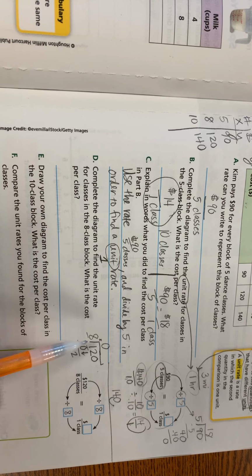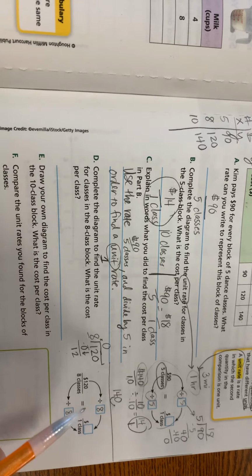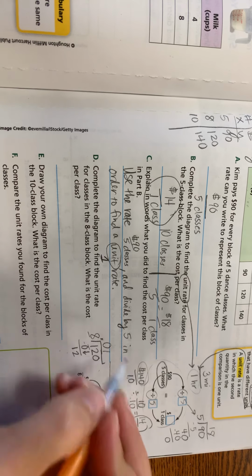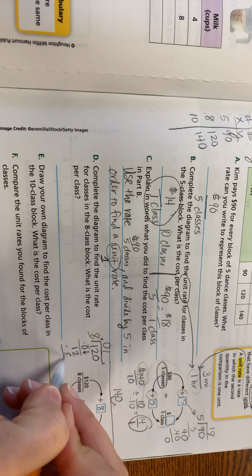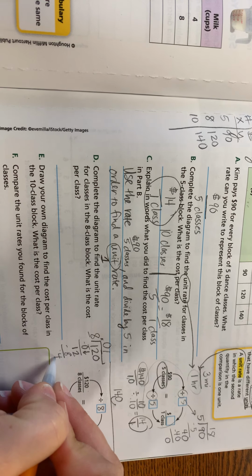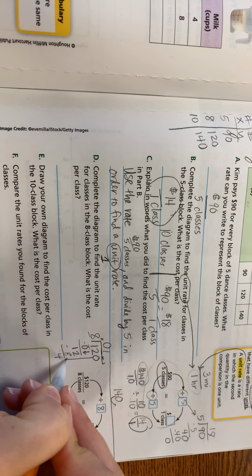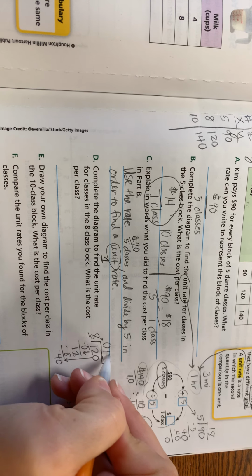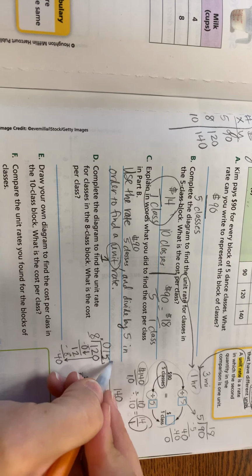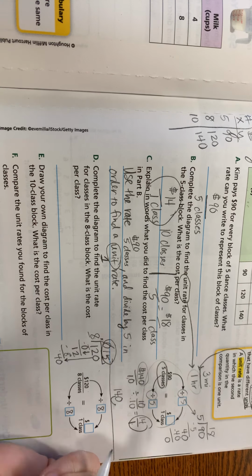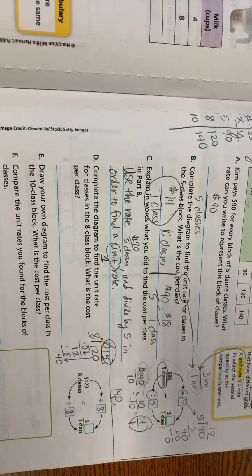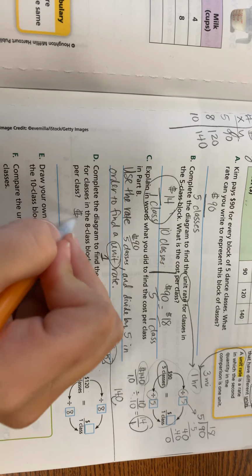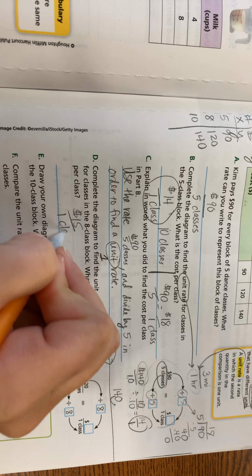So now you ask yourself, does 8 go into 12? The answer is yes. How many times will 8 go into 12? Just once. So 1 times 8 is 8. Subtract. 12 minus 8 is 4. My next answer goes here, so bring down this 0. 8 goes into 40 5 times. So my answer is 15. You don't need the 0 in the front. So the cost per class is $15 for every one class.